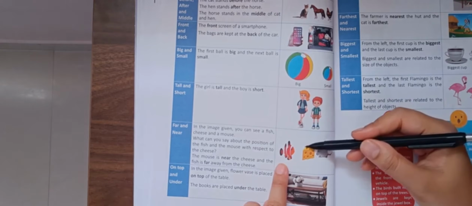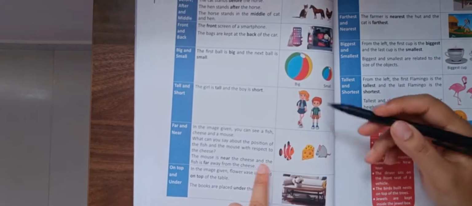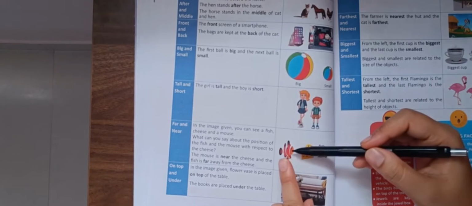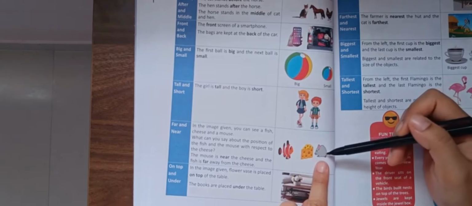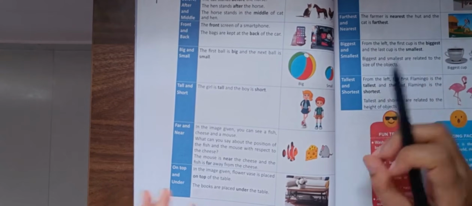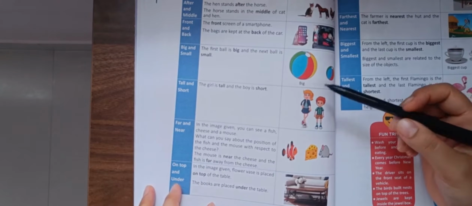So we are checking with respect to the cheese. If we compare with the fish, the cheese is nearby to the fish and the mouse is far away from the fish.